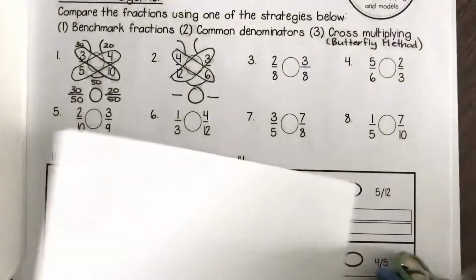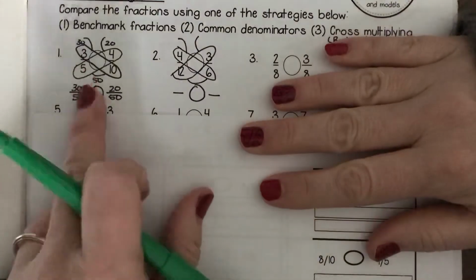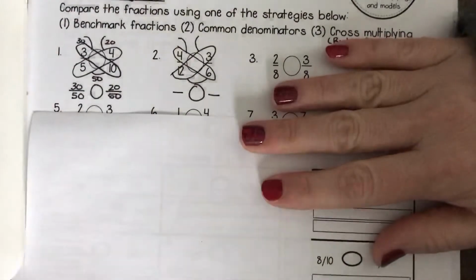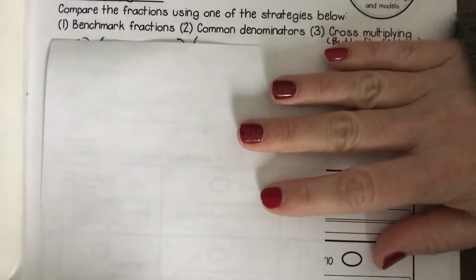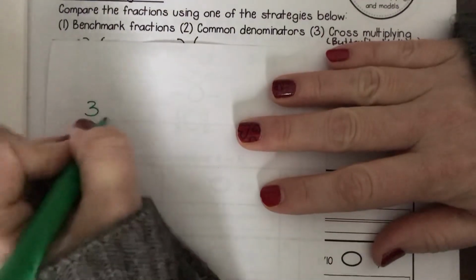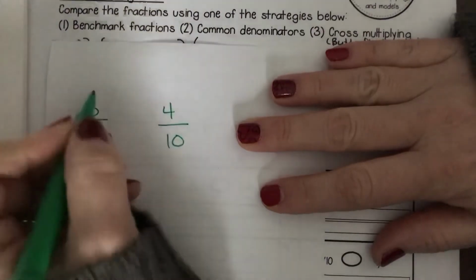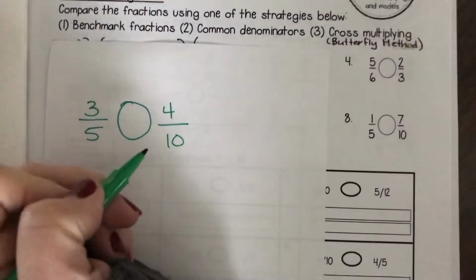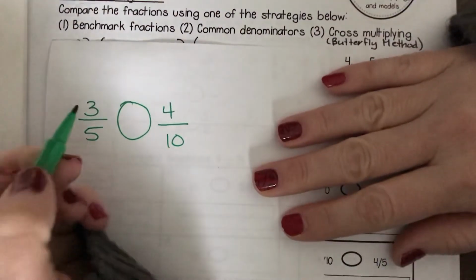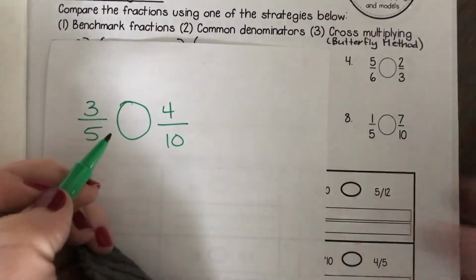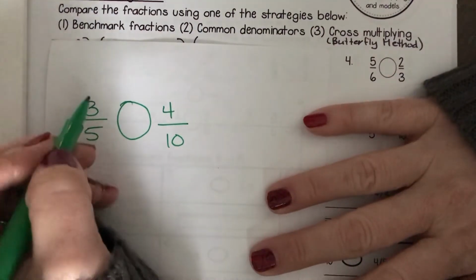Okay, so I'm going to do this sample right here that we did with the 3/5 and 4/10 with that cross multiplying. So 3/5 and 4/10. And again, this is when we are comparing fractions together. So when you cross multiply, it is just like that.